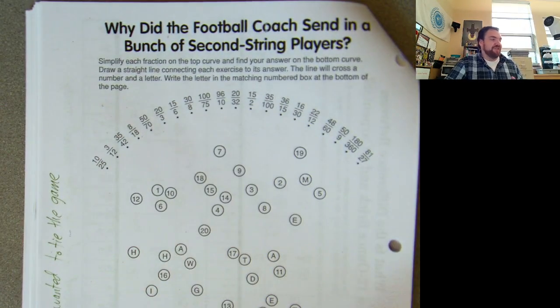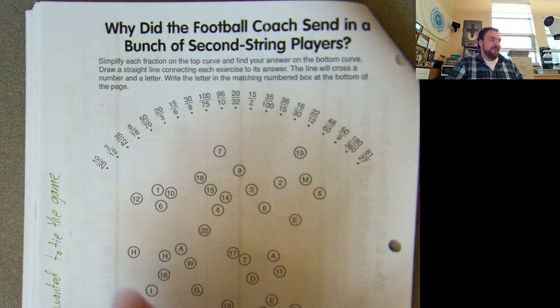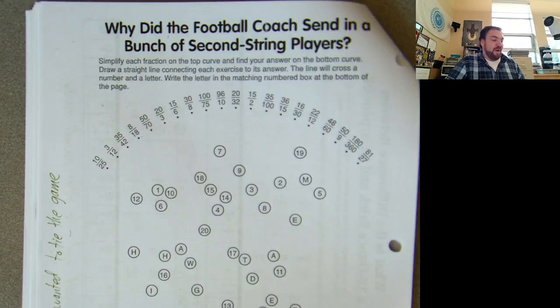There's the play on words there. This is one of the lamest pun pages that I have. I have a few buried within, but this one's the really bad one. Why did the football coach send in a bunch of second string players? It's a play on the word string, obviously, because you use string to tie things. And the phrase in sports is second string. It's like you pulled all your starters off and you put them on the bench.